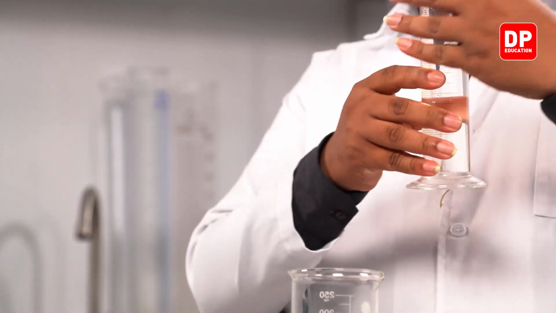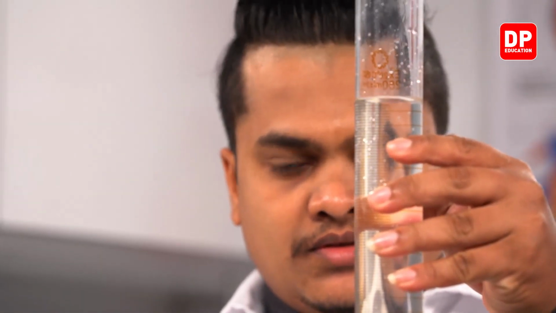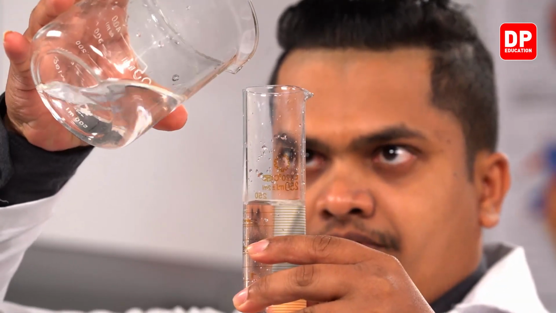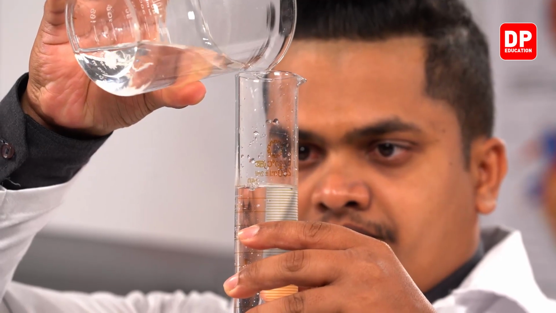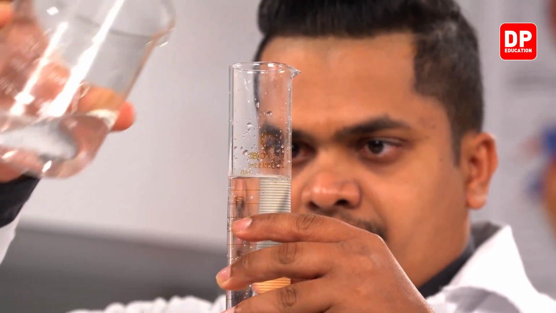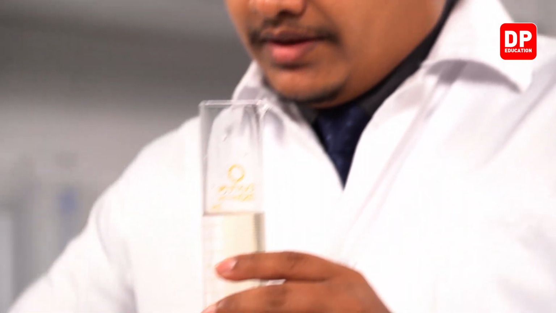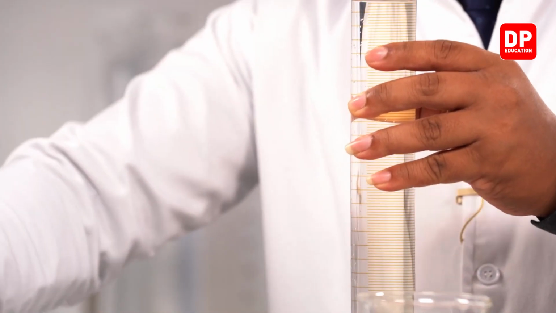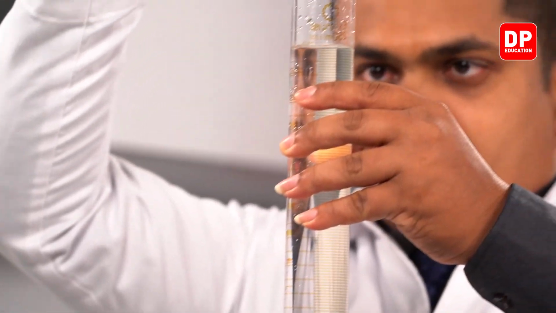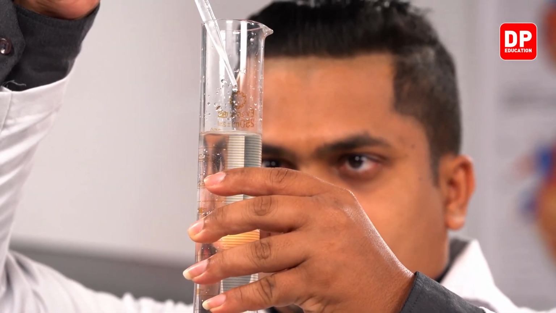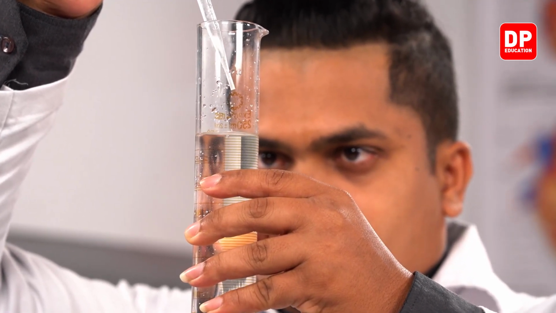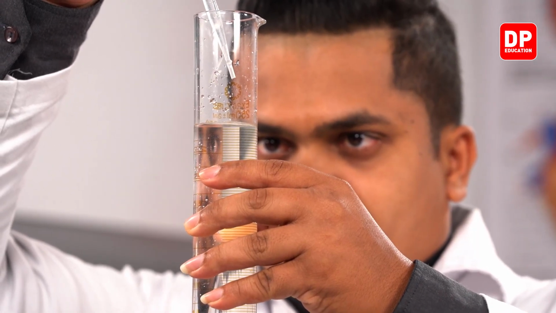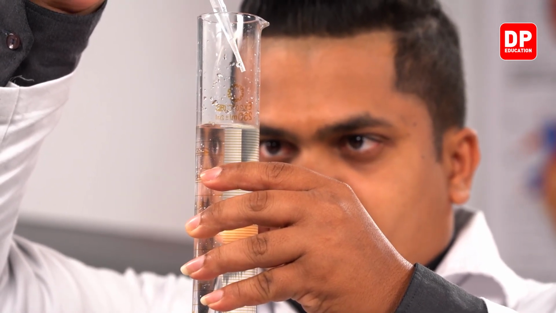Okay, let's see. I can add a few drops. Now let's take the dropper once more and we'll use the dropper to put the extra ones.